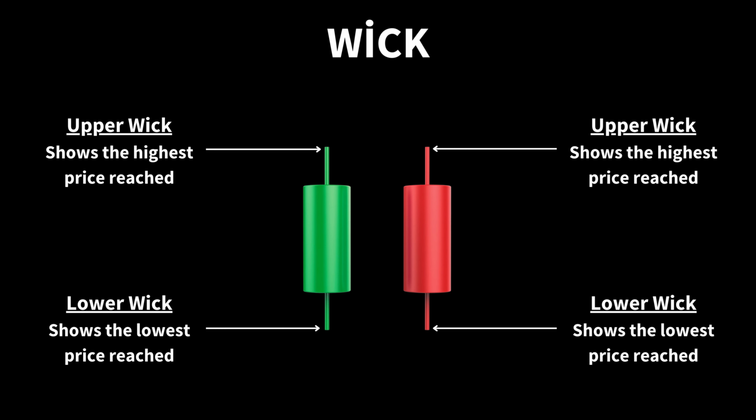What do the wicks represent? Wicks show the highest and lowest price levels reached by the candle. Upper wick indicates the highest price reached during the time period. Lower wick indicates the lowest price reached during the time period.